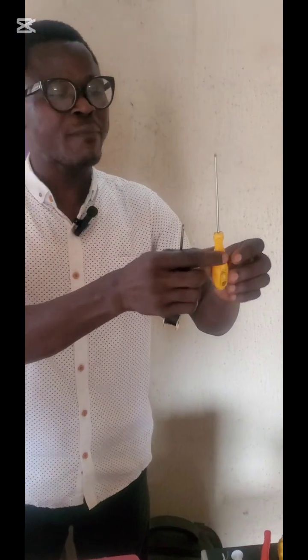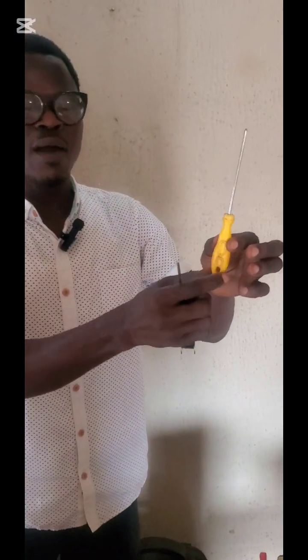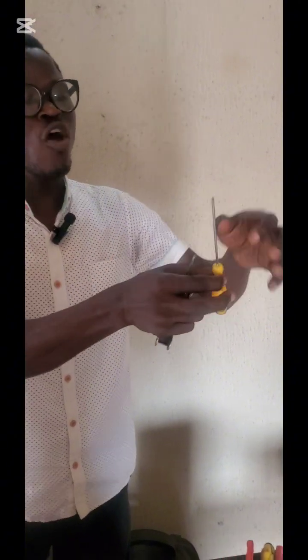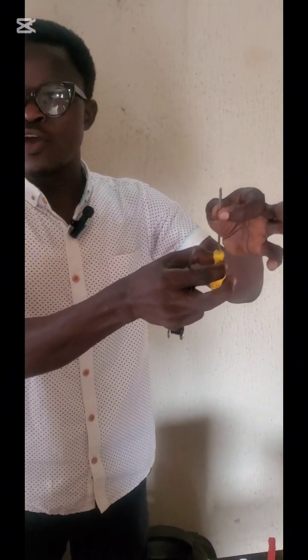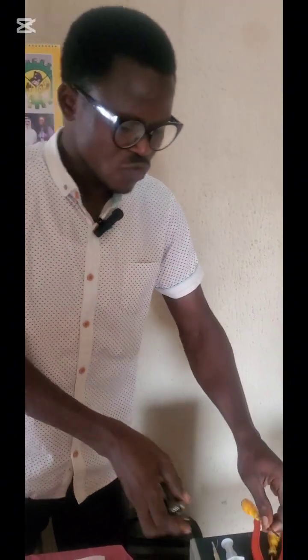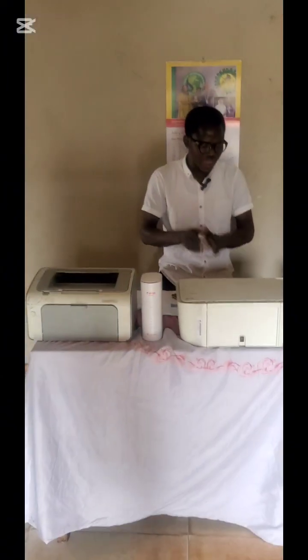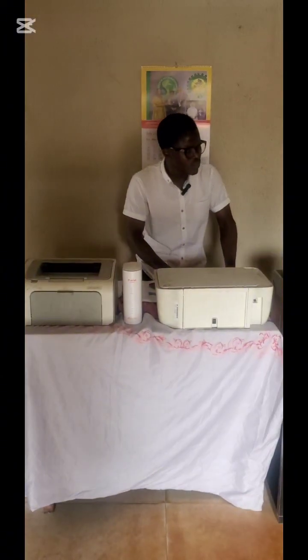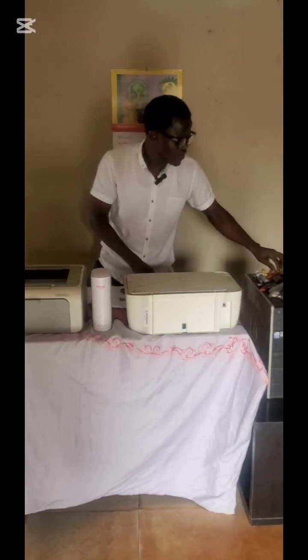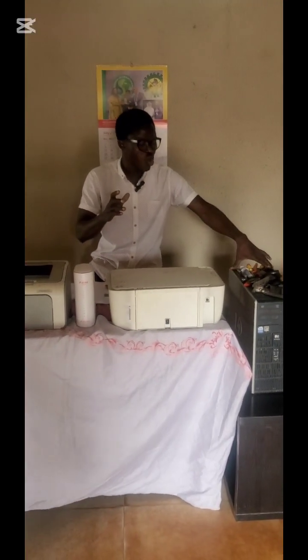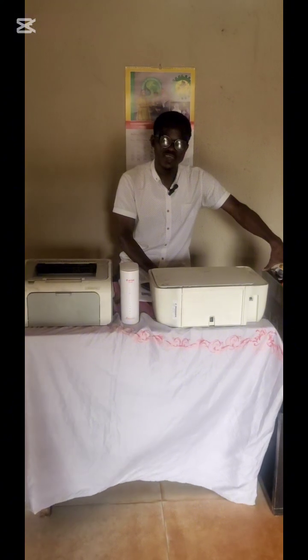This one has a rubber-bound edge that you can hold, which means you should not hold these iron parts so as not to endanger yourself. So you use proper tools, non-magnetic screwdrivers, while you are dealing with your desktop system.